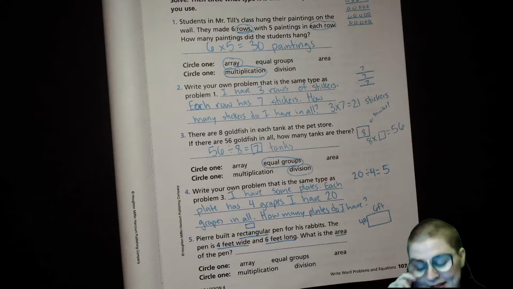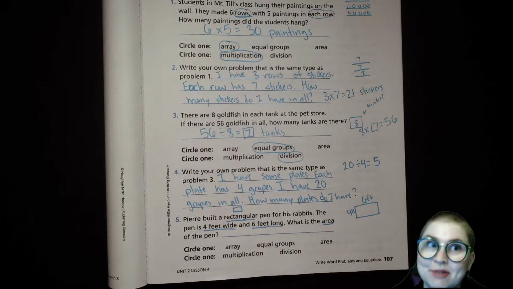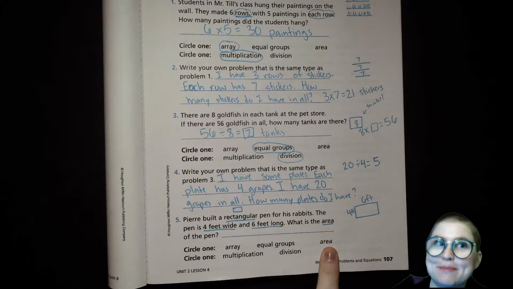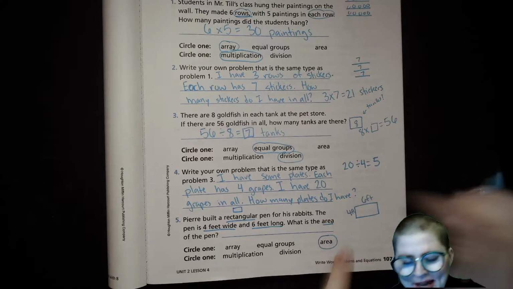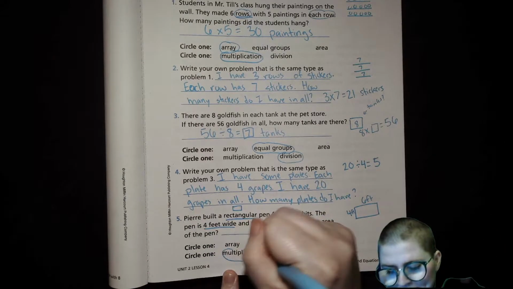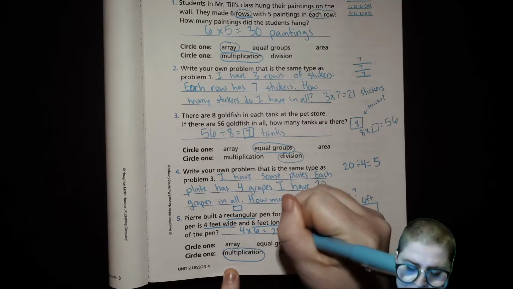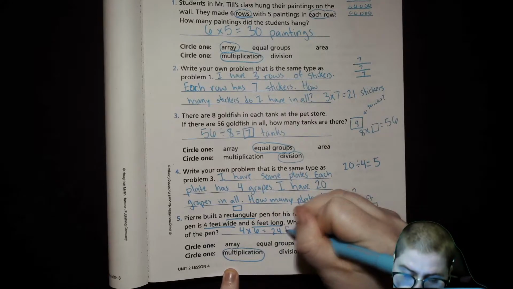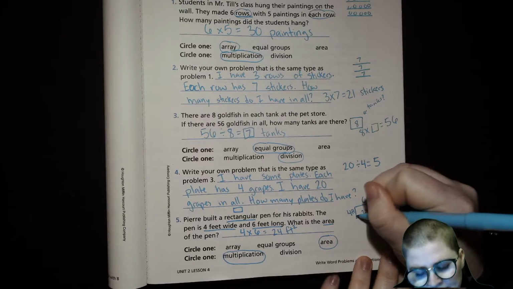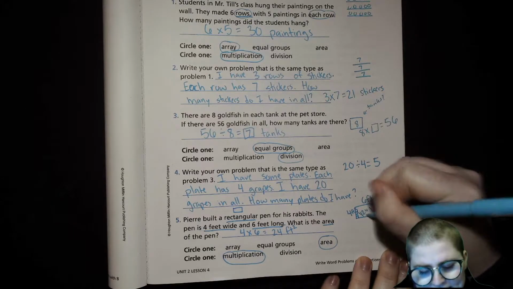Now, is this an array with rows and columns? Is this equal groups like the plates and tanks? Nope. Is this area, multiplying the length and the width to find the space inside the shape? Yes, it is. And we have both of those lengths and widths, so we will be multiplying them together, right? So let's do 4 times 6 equals 24 feet squared, 24 square feet. Because it would be 24 little squares, right? All the way across the shape.